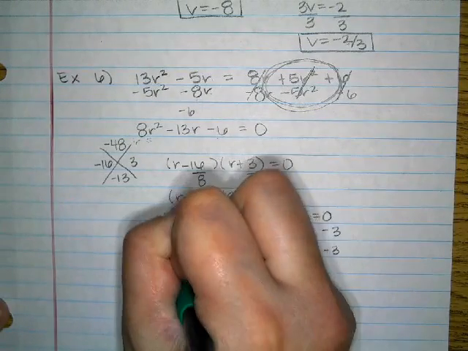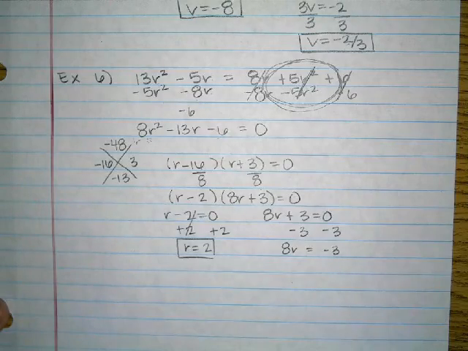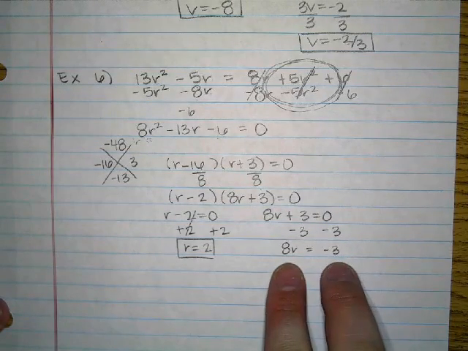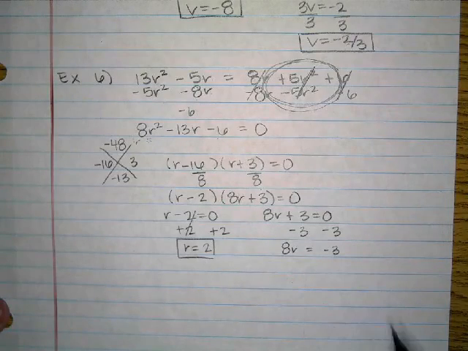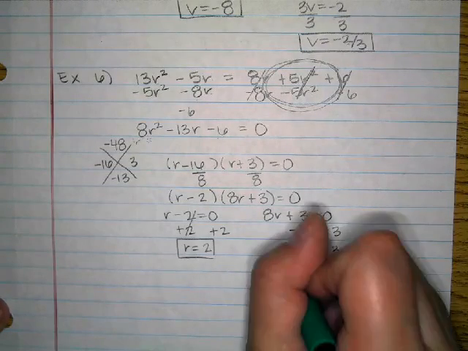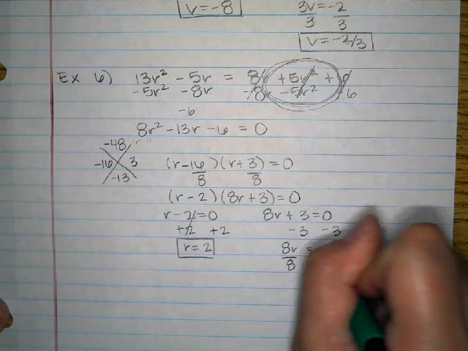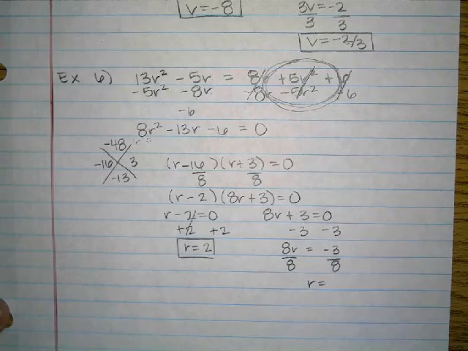Okay, so we've got one solution. 8R. Okay. So R equals negative 3/8. Perfect.